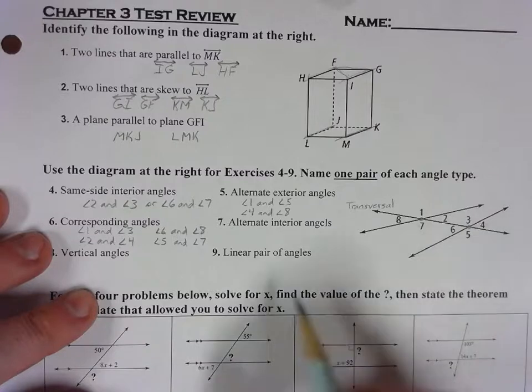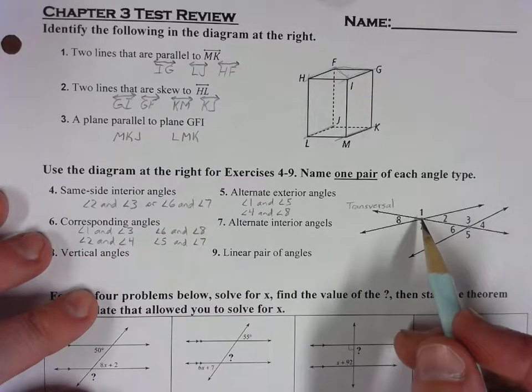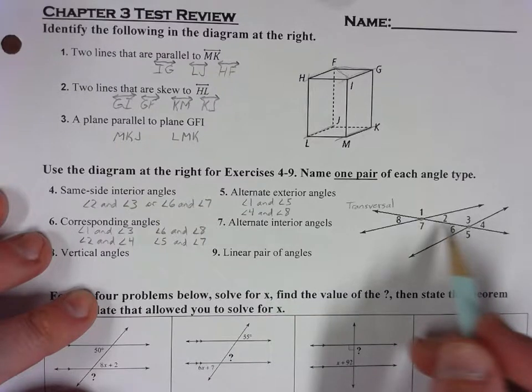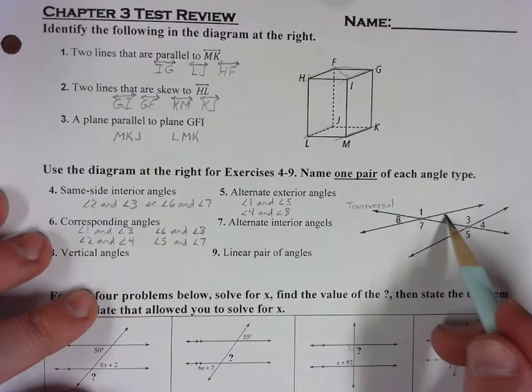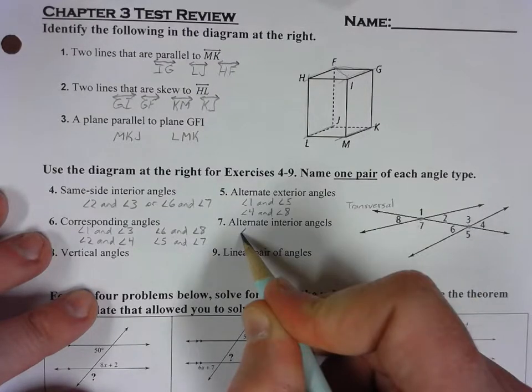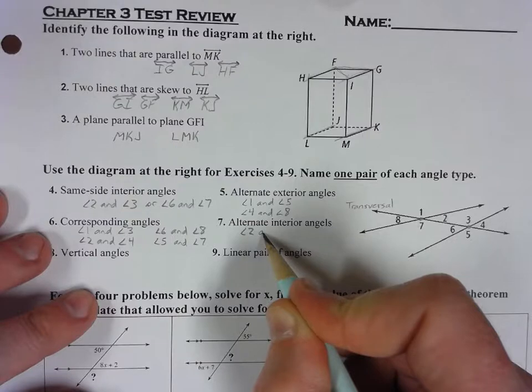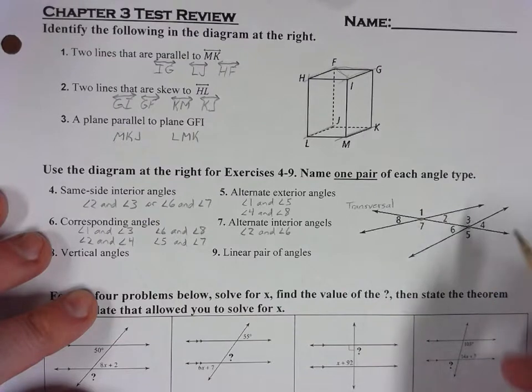Number 7, alternate interior. So interior, we're again between the two lines. Alternate, meaning on opposite sides. And so 2 and 6, notice that each one goes with one of the two intersections. But they are on alternate sides, and they are in the interior of the two lines, between the two lines.